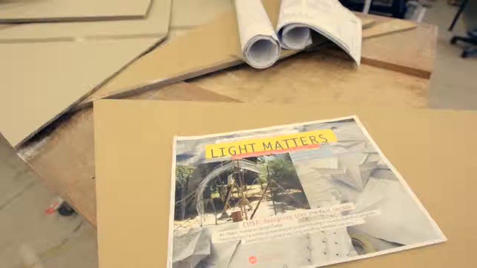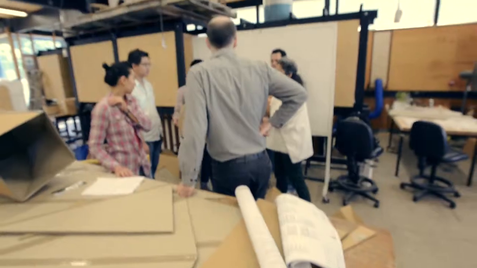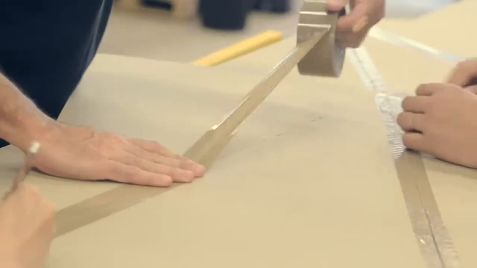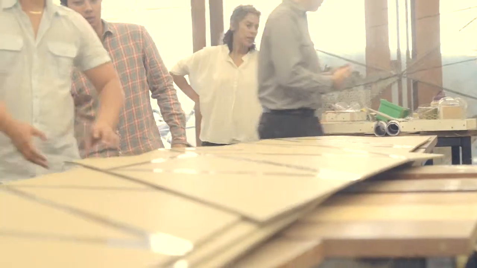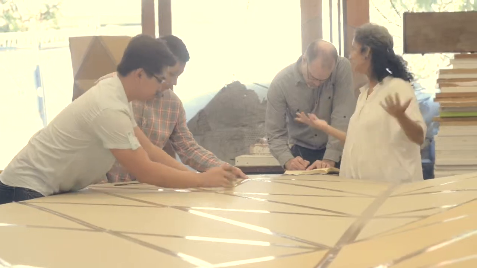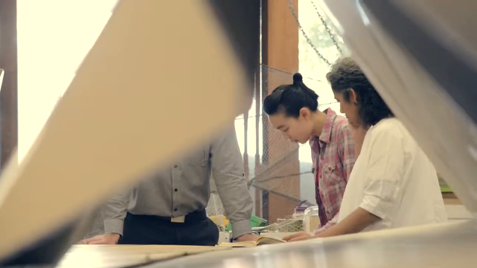For CUSP, I'm producing a project called Light Matters. I'm going to try to build the smallest, cheapest, but permanent prototype for a basic shelter, with the view that we would have a fairly good quality of space with a very low impact on the environment.